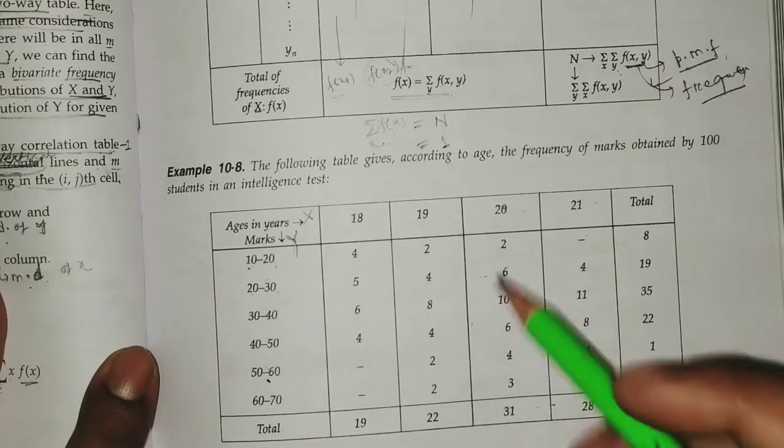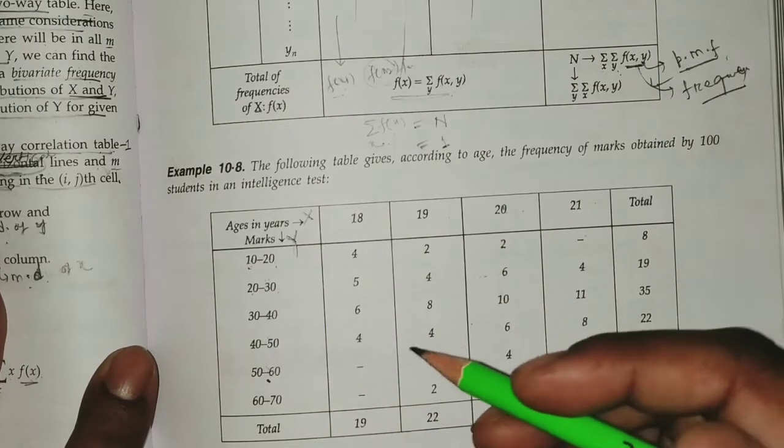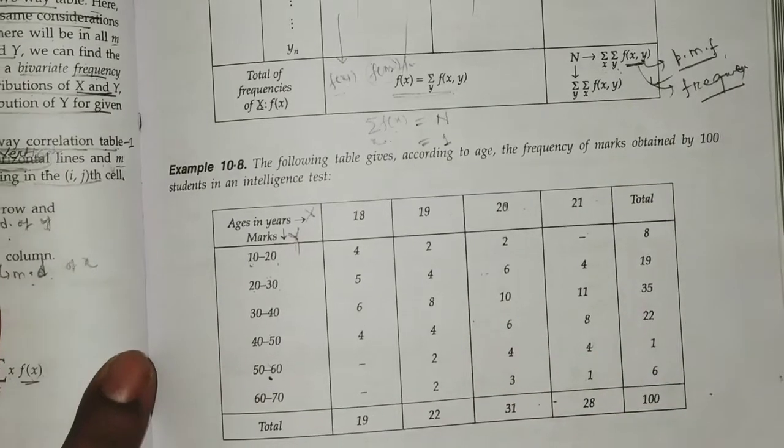So how we are going to find out the covariance and correlation coefficient for this, that we are going to discuss in our next class.